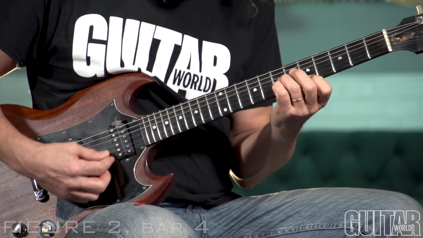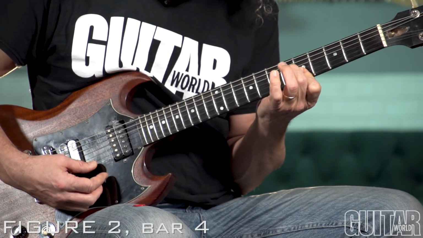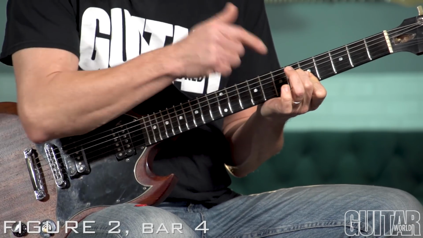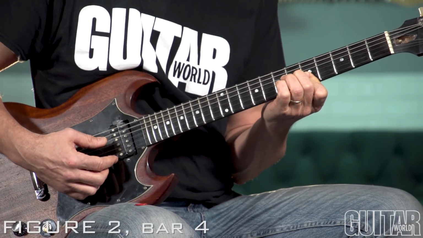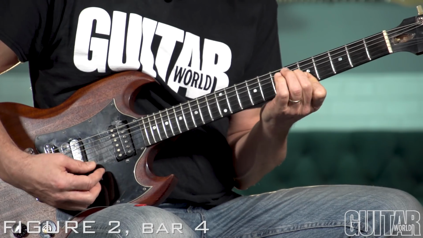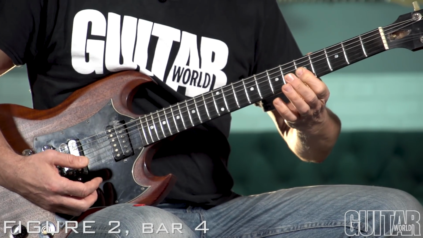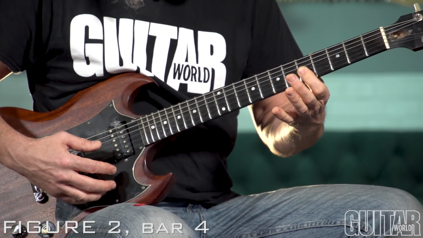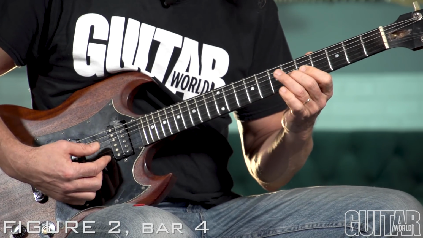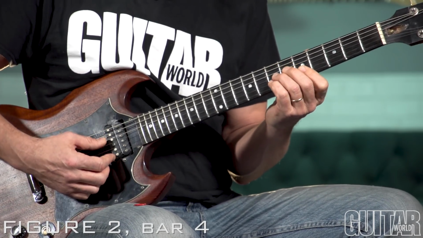So that's actually like A over D, or you can think of it as D major 9. You can think of that as A minor over D, but the basic same kind of chromatic drop.